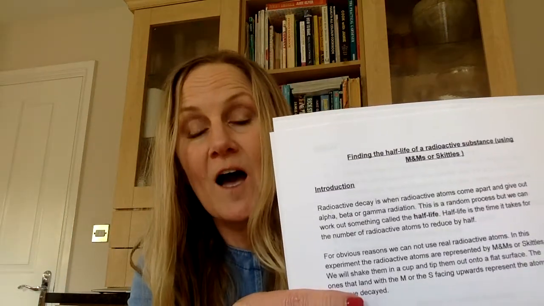Hello Year 11. For this lesson we're going to do an experiment, an investigation into the half-life of a radioactive substance. Now we've learned about radioactive decay. It's when certain radioactive atoms come apart and give off alpha, beta or gamma radiation. And it's random, remember? But you can work out something called half-life. And that's what this experiment is all about, finding the half-life of a radioactive substance.